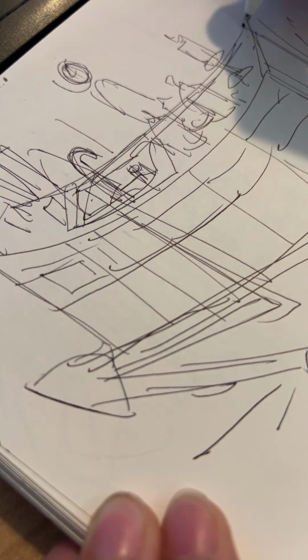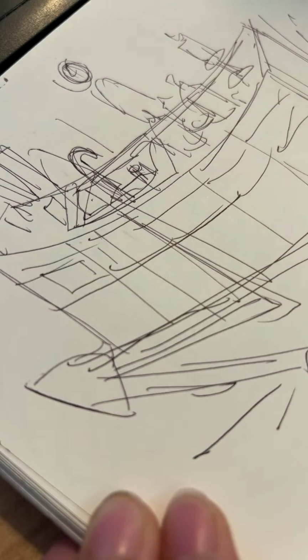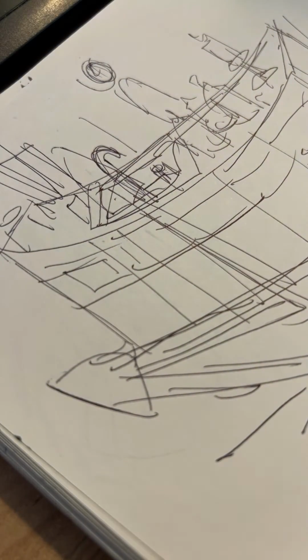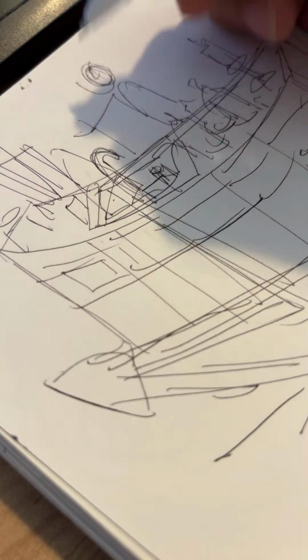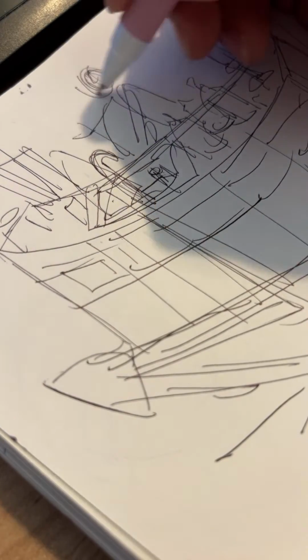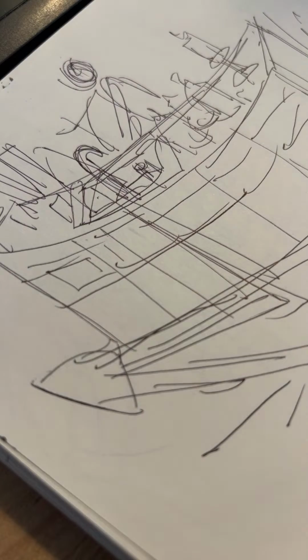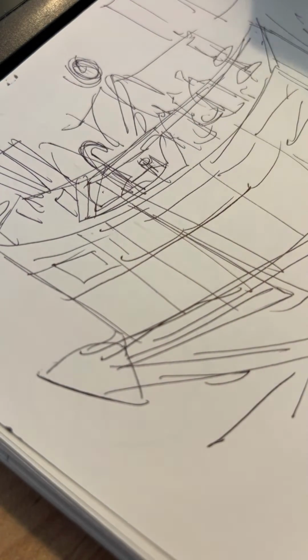Maybe there's a rake or something. Craft some stuff, some seeds. Behind, this would be the entrance to the main.